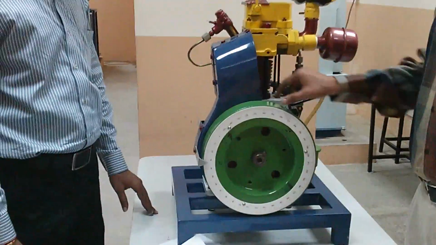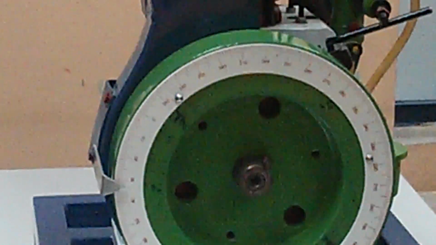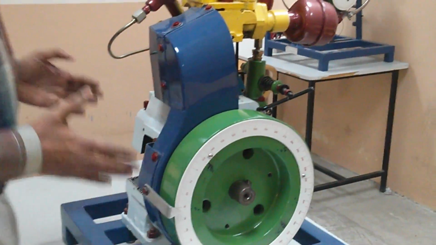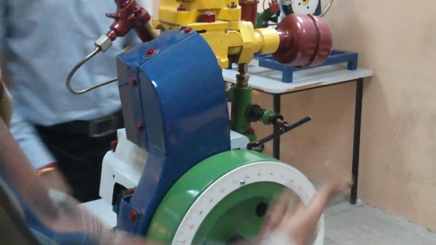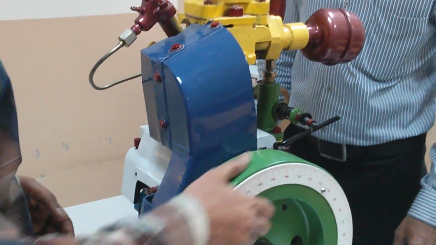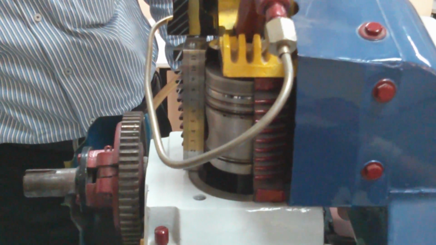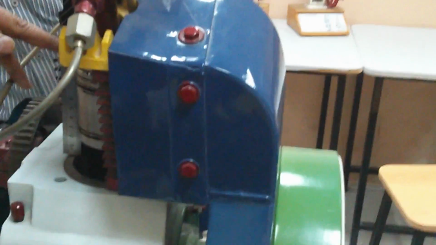So there is the flywheel. On the flywheel, a reading scale is mounted where the various degrees are marked, right? Here, as a cut section model, we can directly see the engine as such. Looking from here, you have to rotate this flywheel in the clockwise direction. When it is rotated, see that here the piston reaches the topmost position. When the piston has reached the topmost position, this is my top dead center.